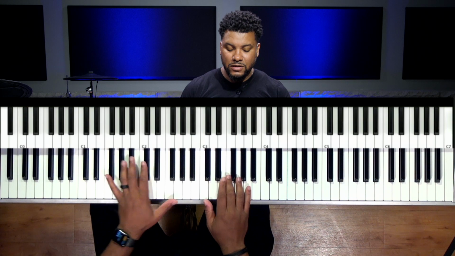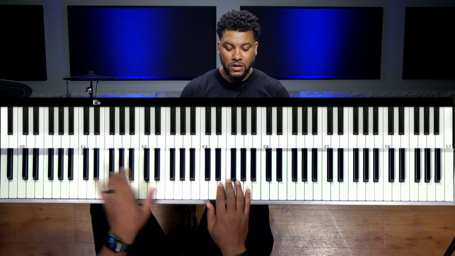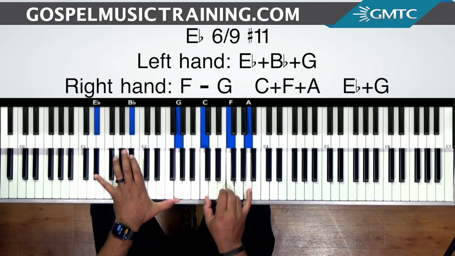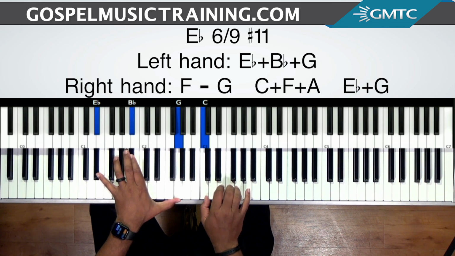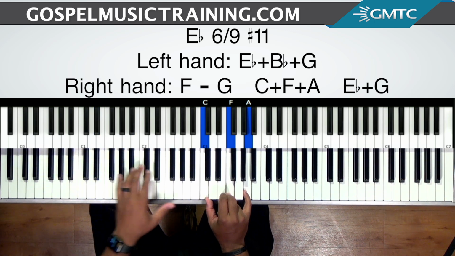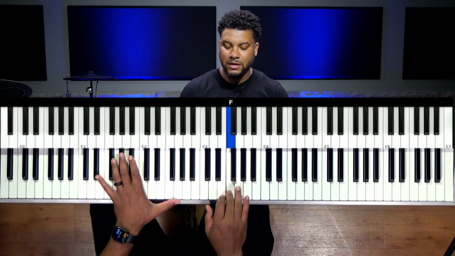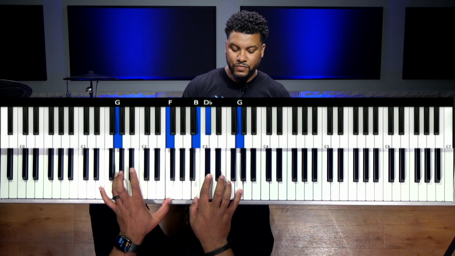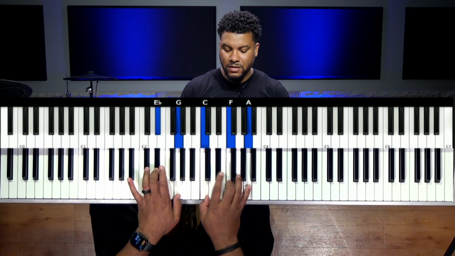Now another thing you could do for this first chord on the 4, you can play it like this. It spreads it out more. So I got E flat, B flat, and G in the left hand, and then C, F, and A. That's another option for the 4 chord. Okay, so you can either do it like this or like this.